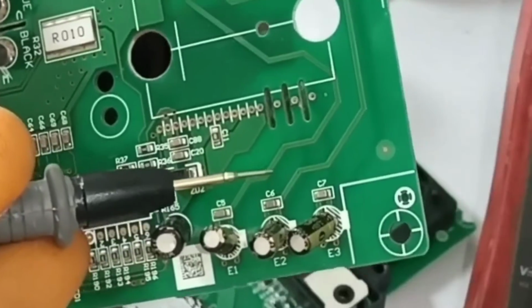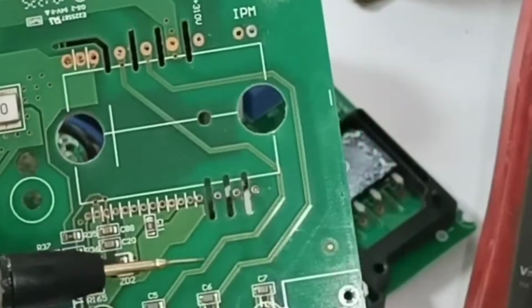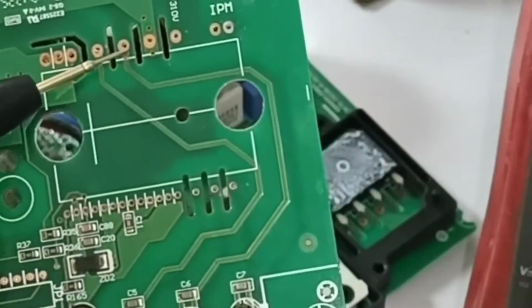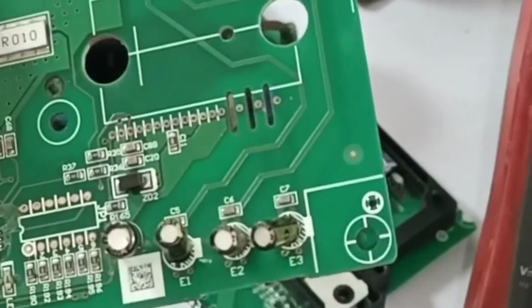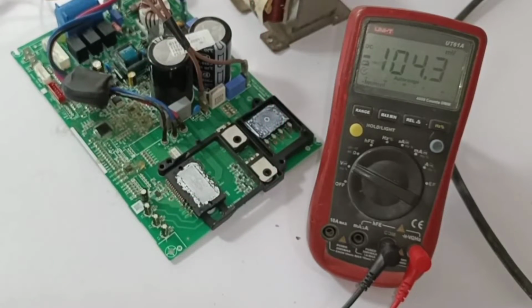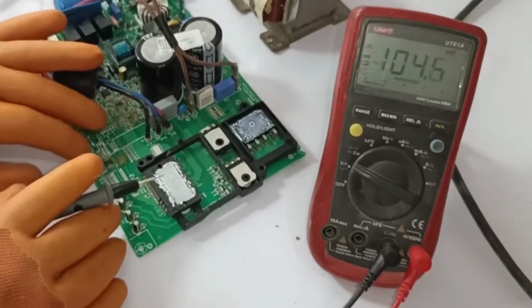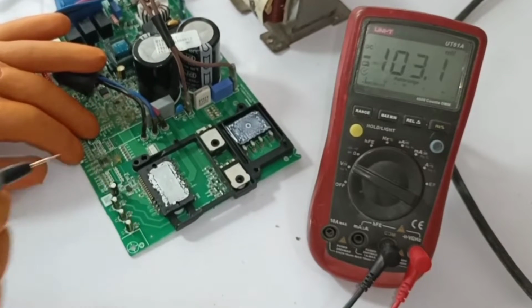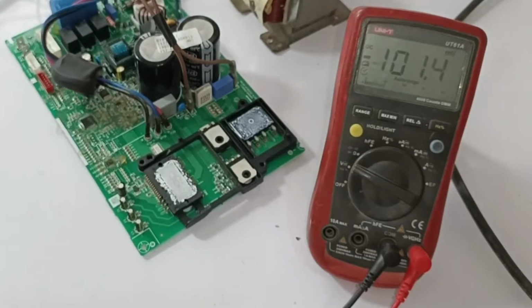You can also see the same on the front side of the circuit board. The trace from the negative pins is attached to the U, V, W, and this is what we call the bootstrap. Suppose the 15 volts are not present on these pins. The compressor will not work. So, let's check the 15 volts practically, because the readings of the IPM were fine without electricity.